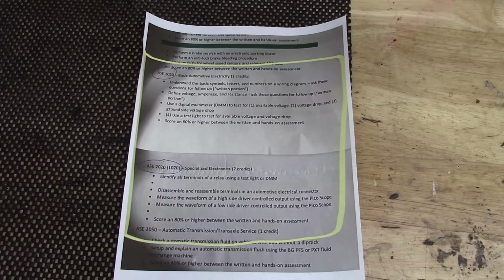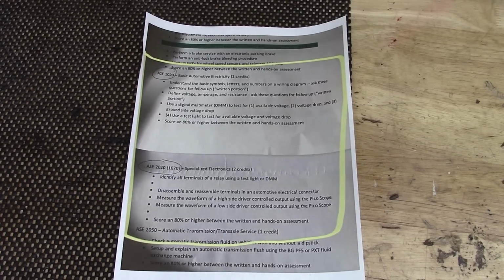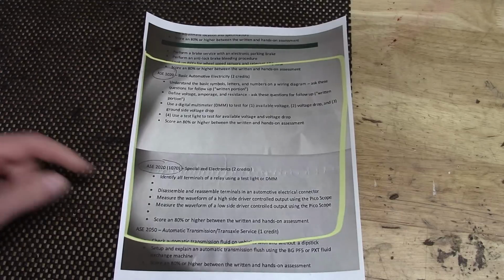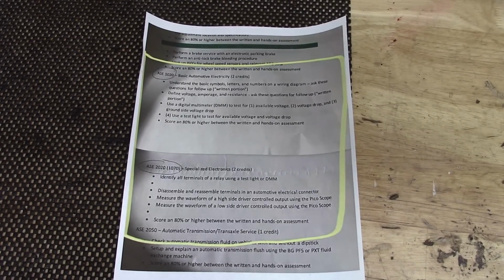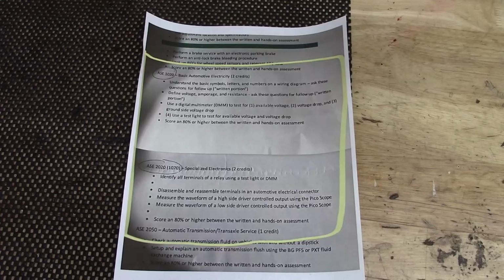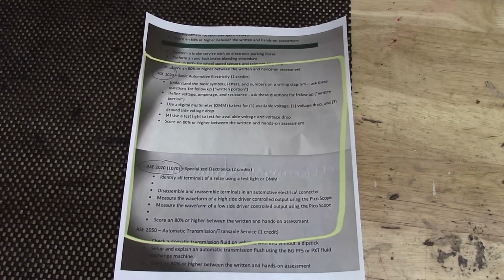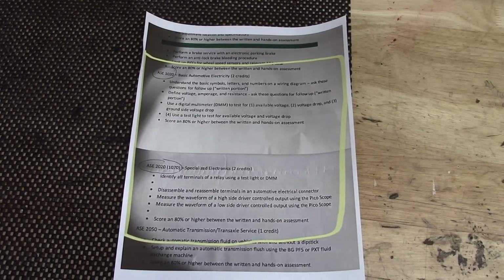So maybe we'll look at a wire diagram and look at some of the common things on there. We will have to look at a wire diagram anyway for some of these other things, so maybe we can do that kind of incidentally. We need to define voltage, amperage, and resistance. Ask these questions for follow-up, written portion. I'm not sure what that means, but we can certainly define voltage, amperage, and resistance and explain those a little bit.